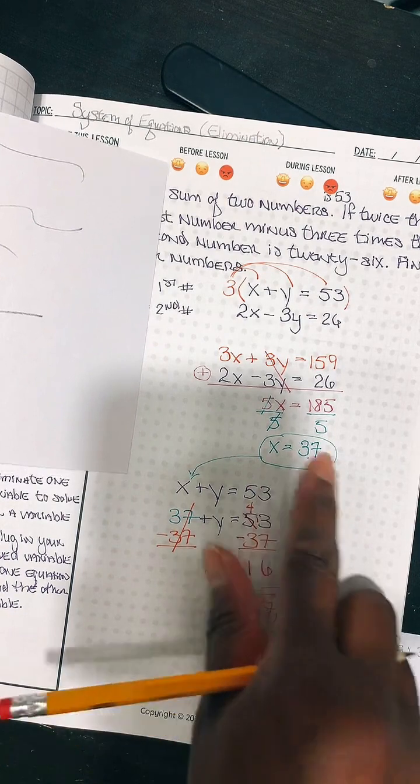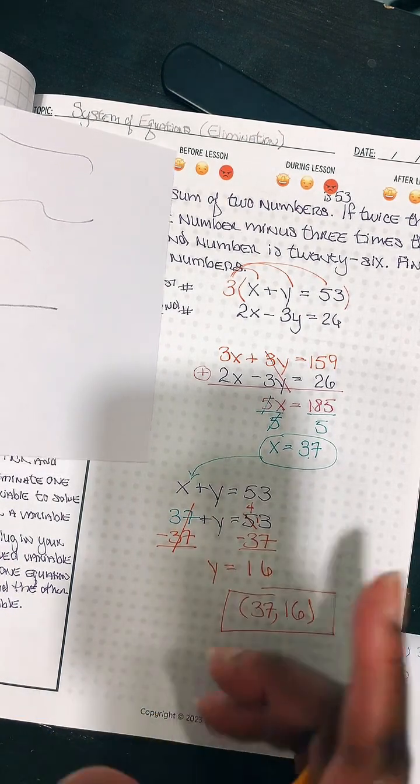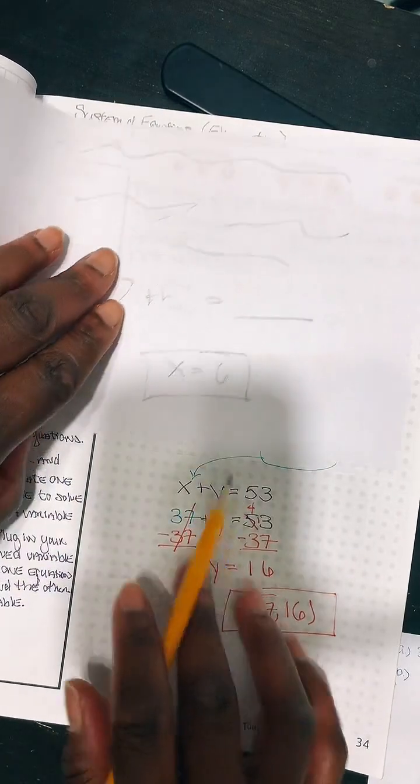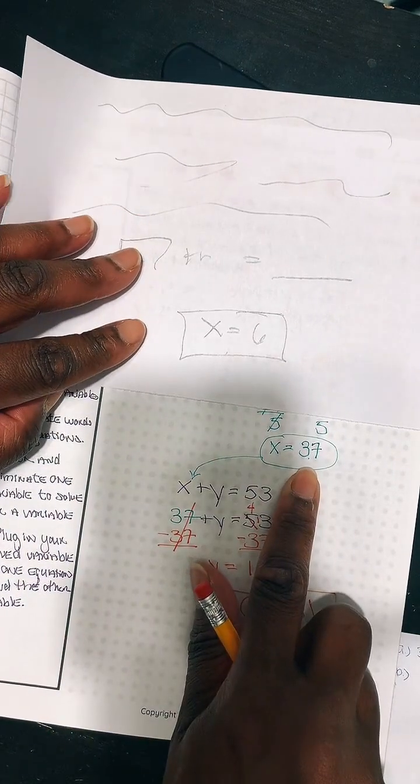So by using your notes as an answer key, it's kind of like, oh, well, what did I do wrong on my paper? Because I got 6, but my note says 37.